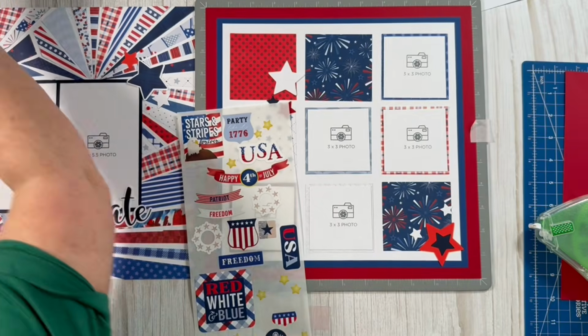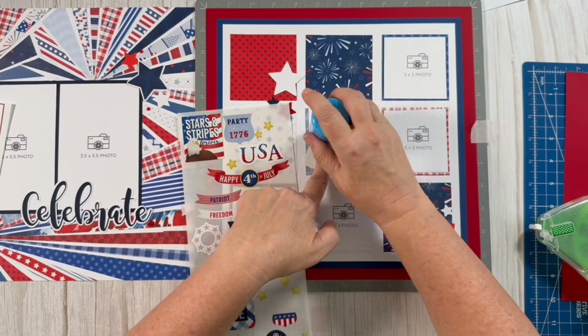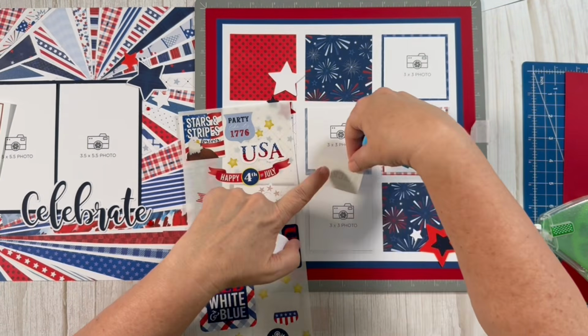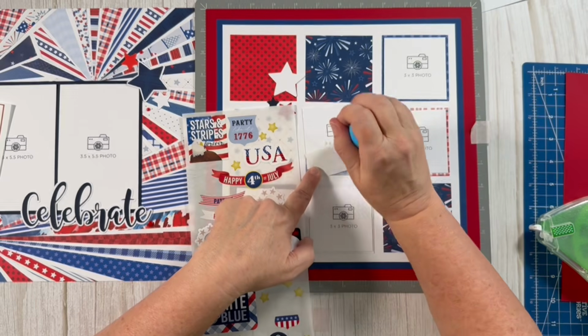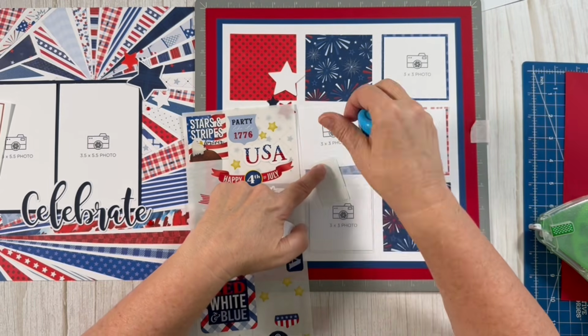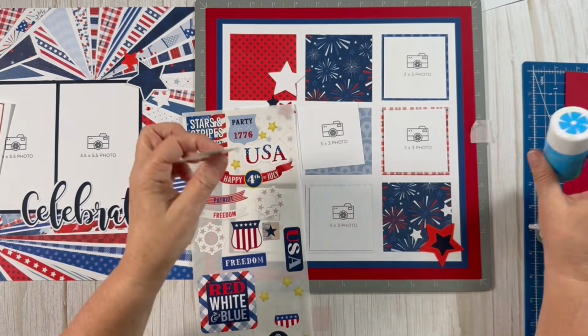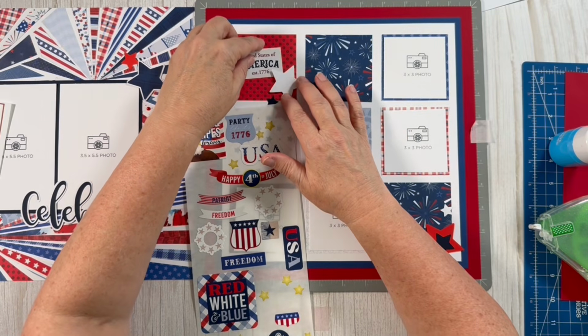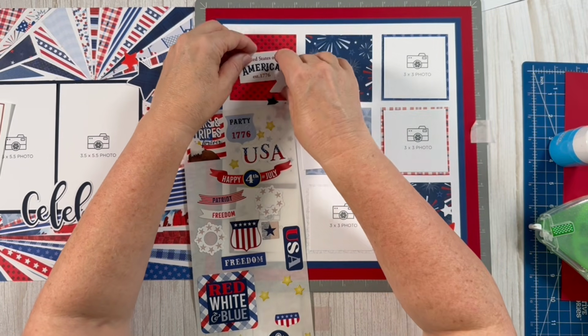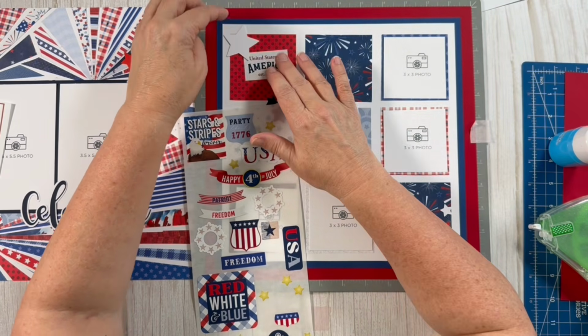So since I don't really know where I'm going to put my embellishments, I will take the stick off so that I can move it around and it won't stick to my paper. So that's definitely something that I would do.